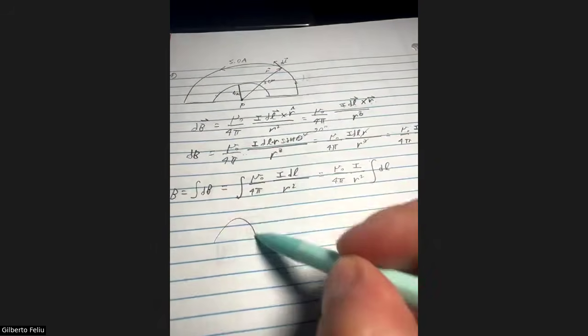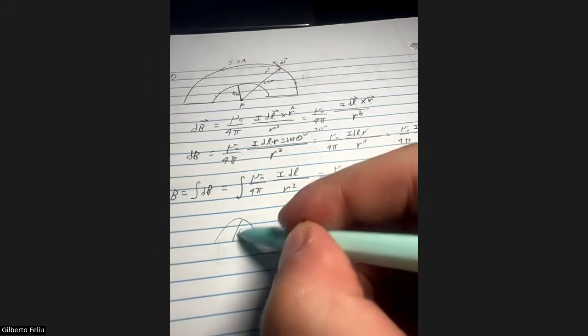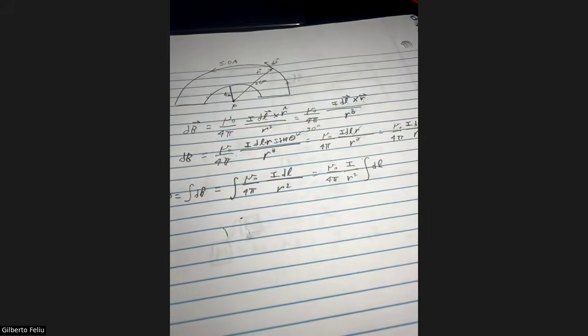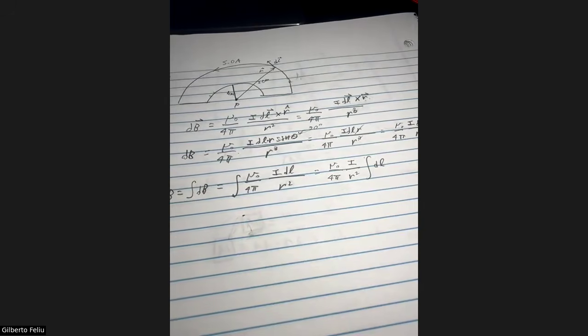So for just some arbitrary arc with radius r, this equation would be true. Does that answer the question sufficiently? Yeah, that's exactly what I did right here. Oh wait, no, that's what I did here.